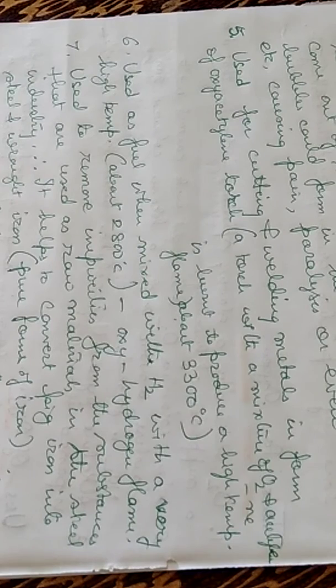Okay. Now, it is used for cutting and welding metals in the form of an oxyacetylene torch. A torch with a mixture of oxygen and acetylene is burned to produce a high temperature flame. It is about 3300 degrees centigrade. This is used for cutting and welding metals.